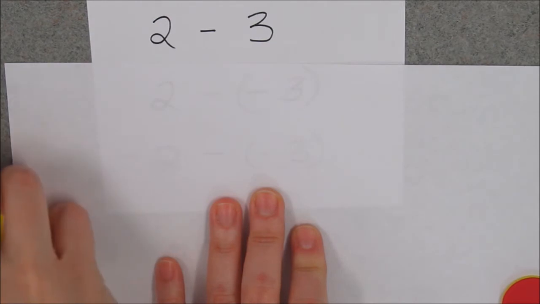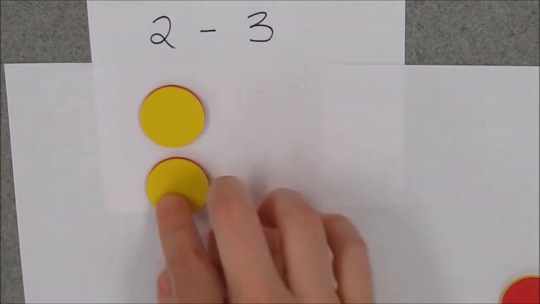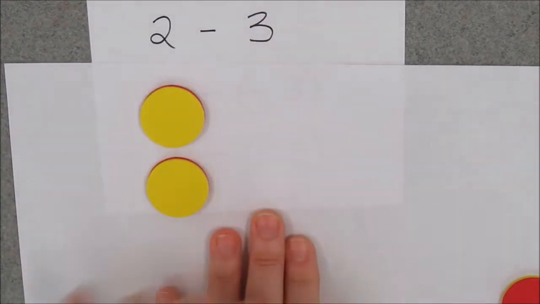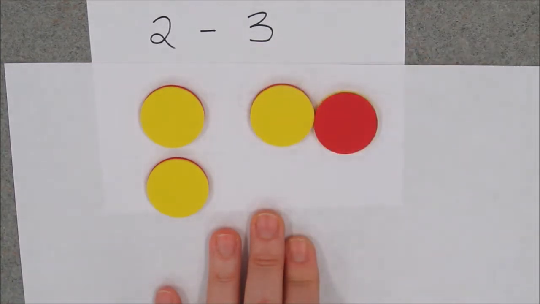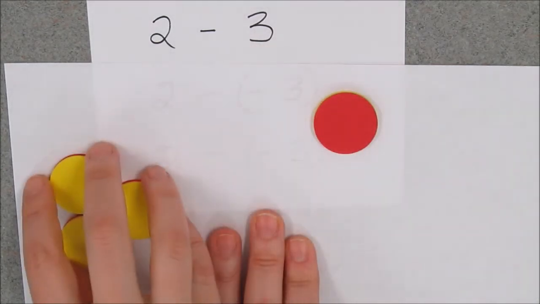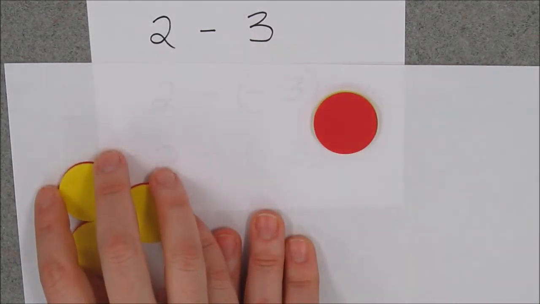So to recap, I started with 2 positives. I needed to take away 3 positives. I did not have 3, so I added 1 0 pair, and I could take away my 3 positives, leaving me with 1 negative.